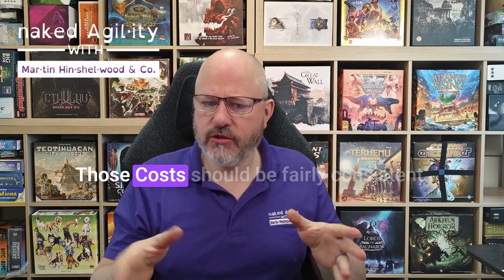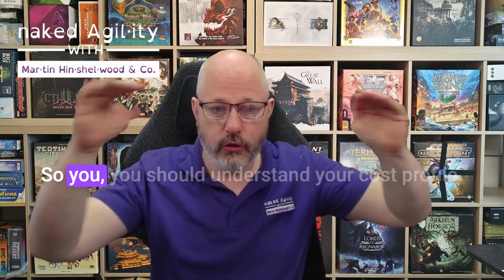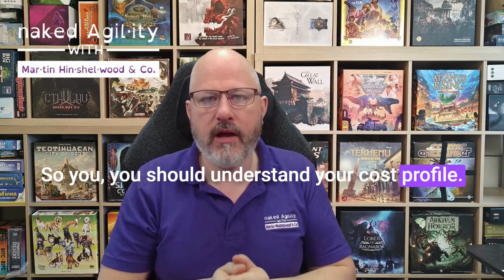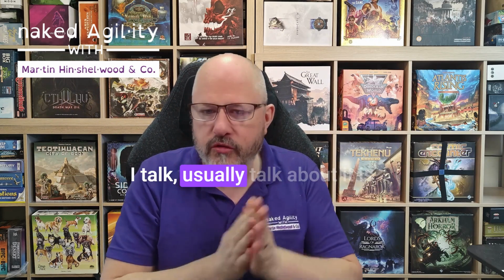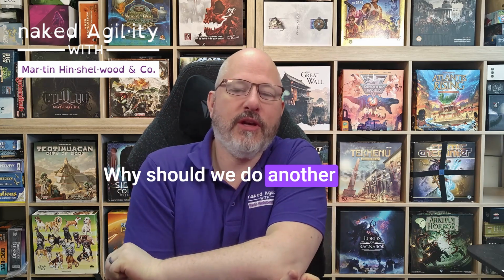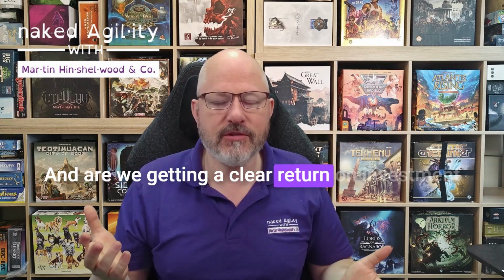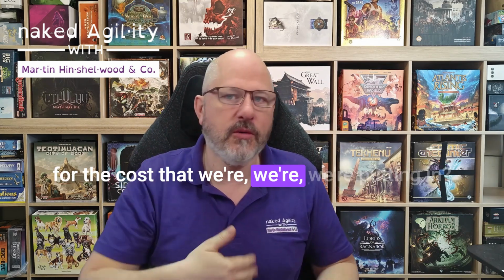Those costs should be fairly consistent. So you should understand your cost profile. I usually talk about it as what's the cost per sprint, right? Why should we do another sprint? What's it going to cost? What are we getting for it? And are we getting a clear return on investment for the cost that we're putting in, right?